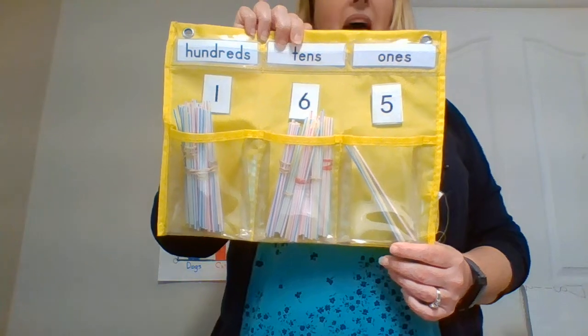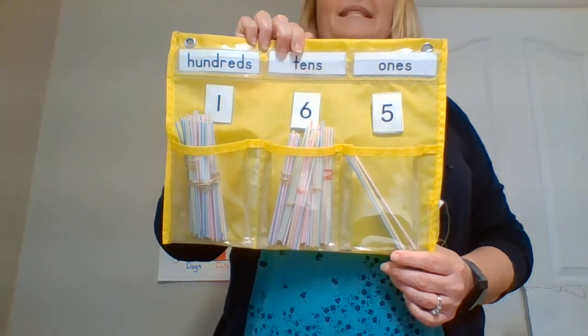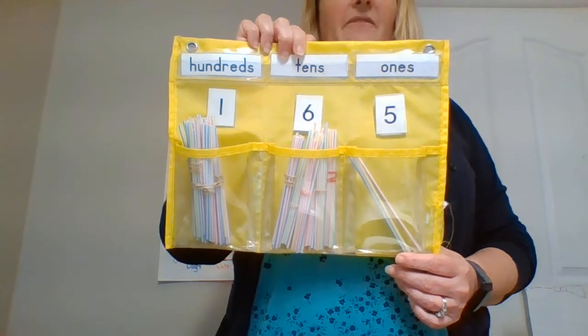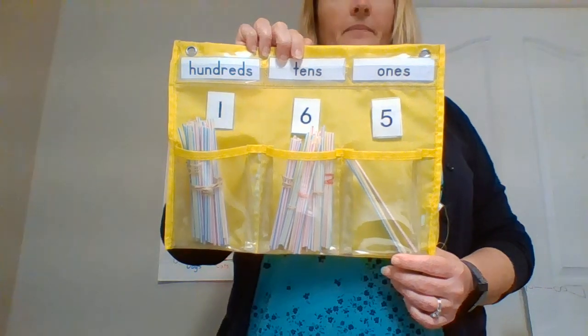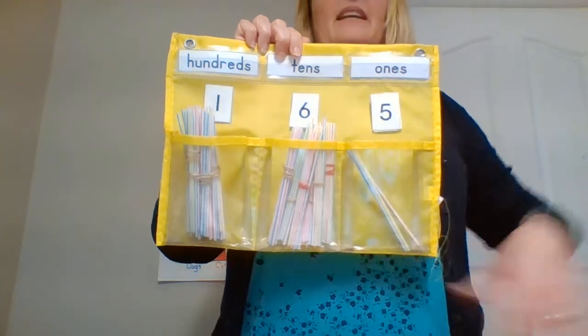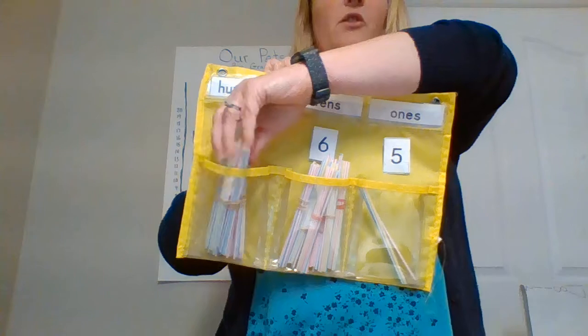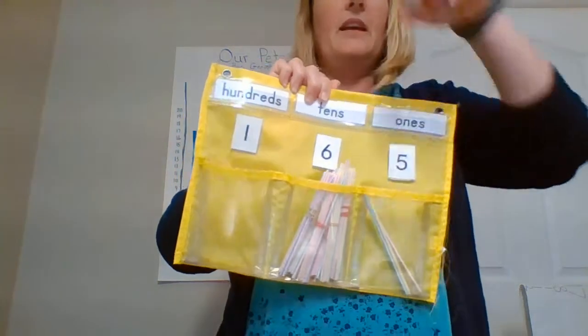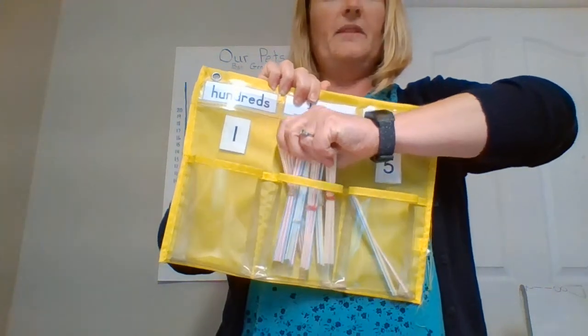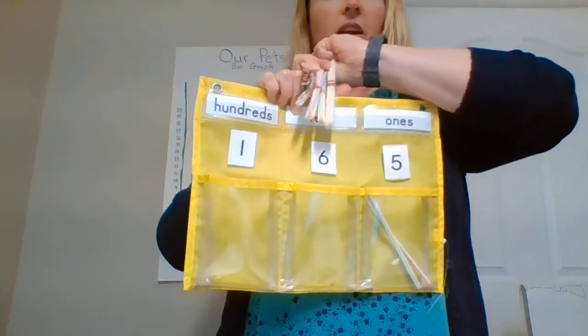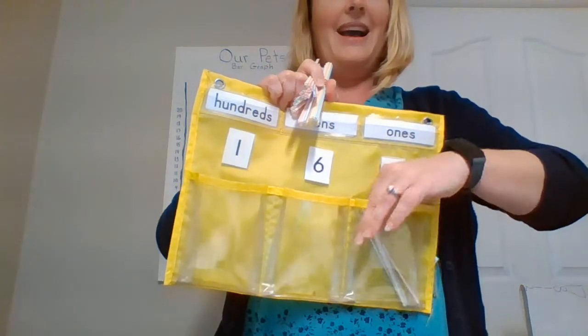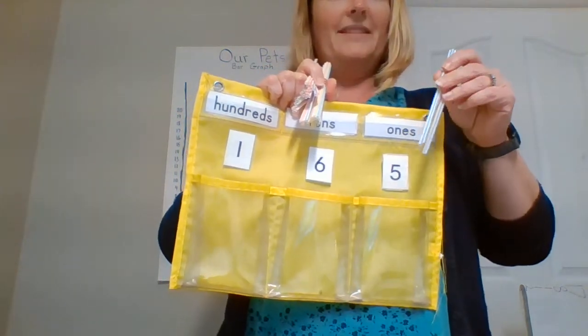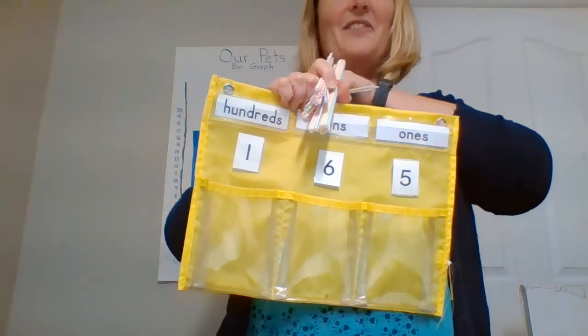Great work, 165. What does the number 165 mean? Yes, it means one group of 100, 6 groups of 10, and 5 ones over here. Great job. Let's go ahead and count them.